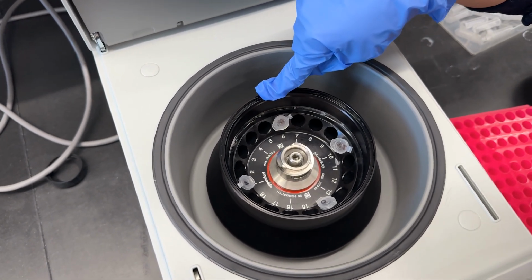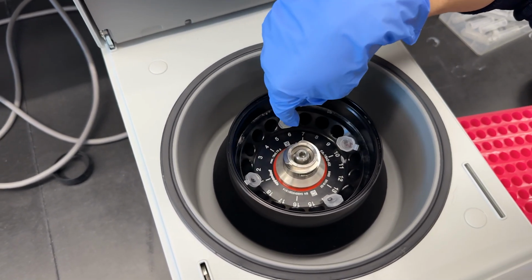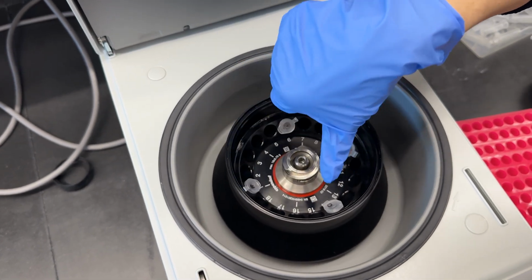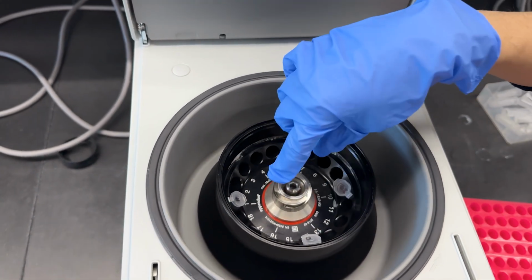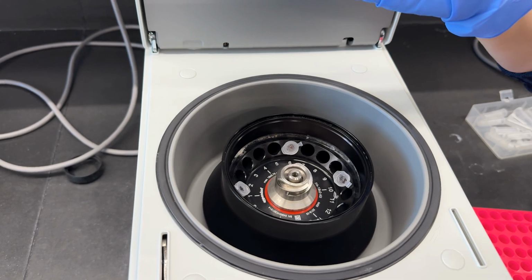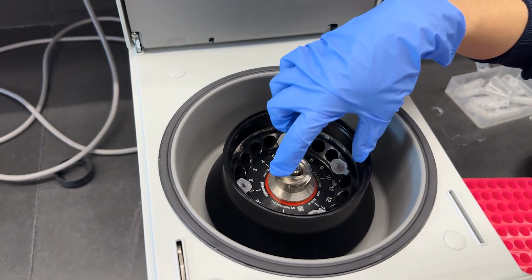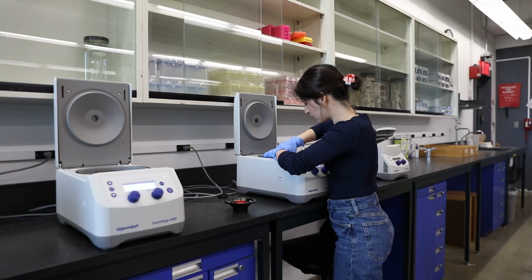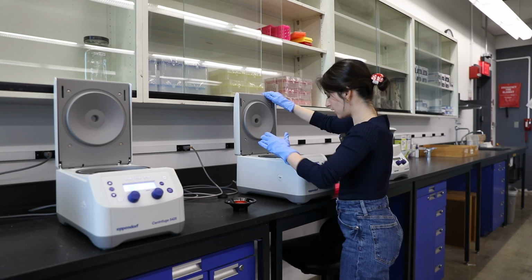So that's why in this case, these 2 are across from each other, the 1 and the 10, and you can use these little lines here for guidance, right there. And then the 14 and the 6. So lock it in place.